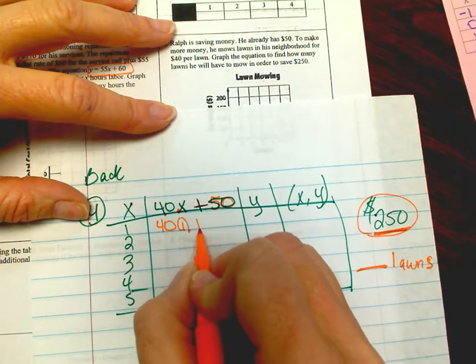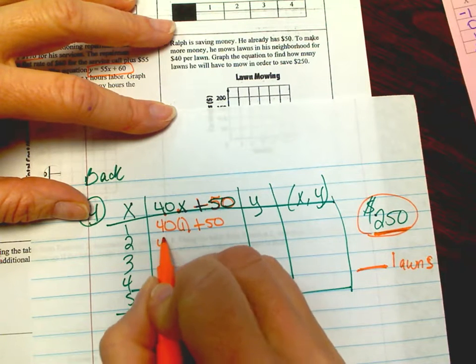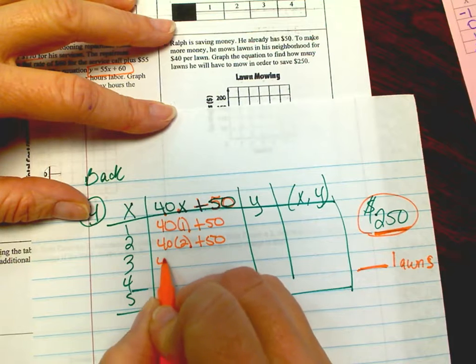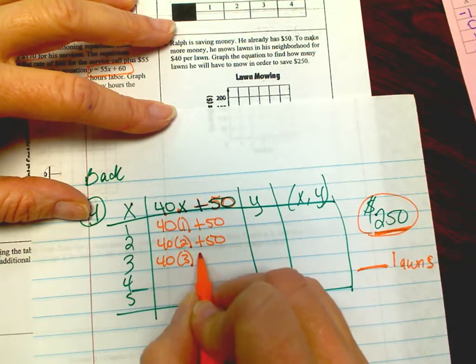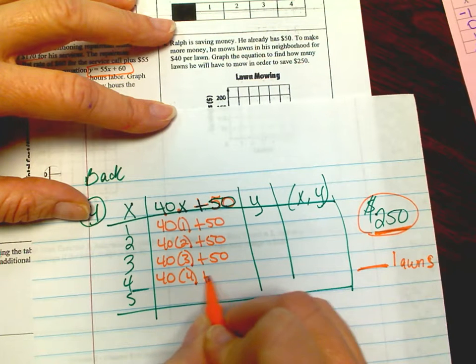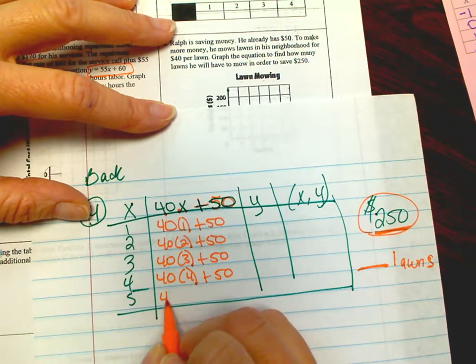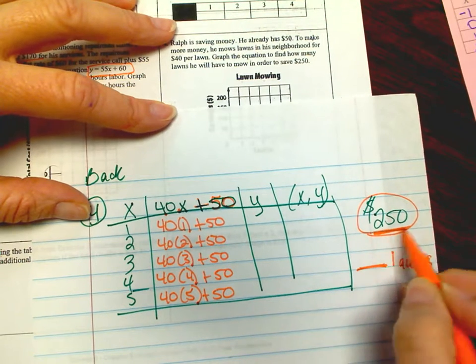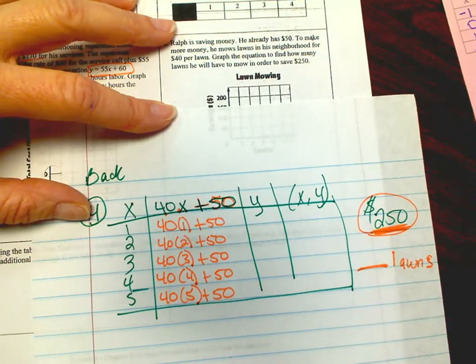So 40 times 1 plus 50. 40 times 2 plus 50. 40 times 3 plus 50. 40 times 4 plus 50. 40 times 5 plus 50. Remember, you're looking for this number.